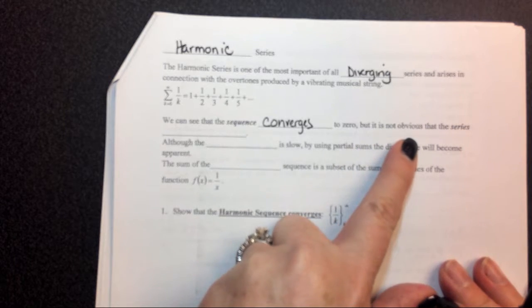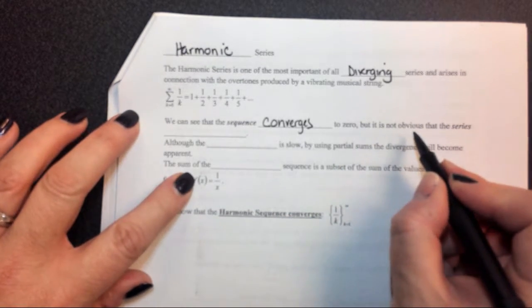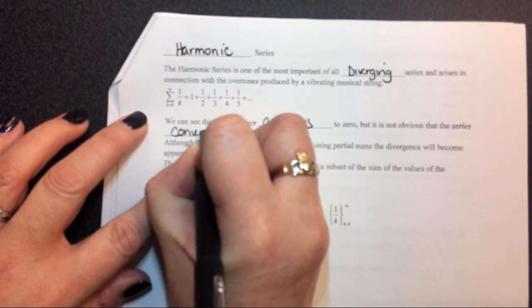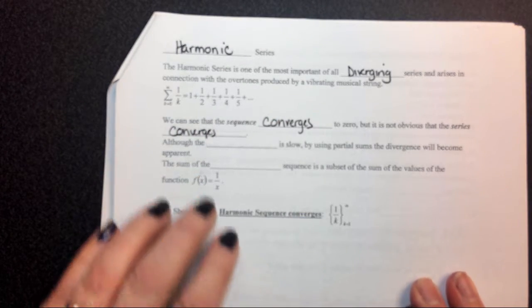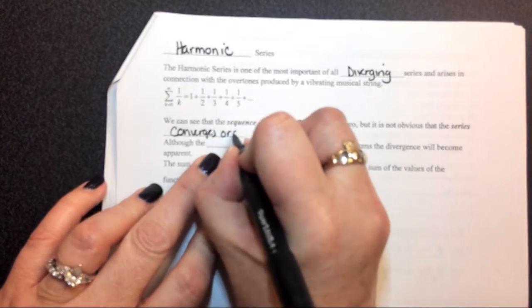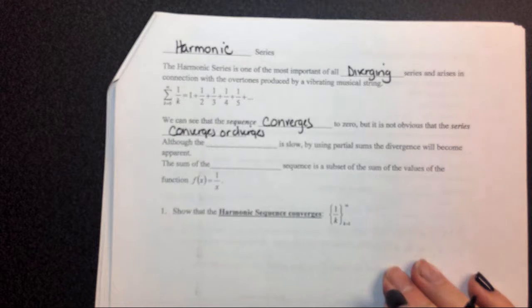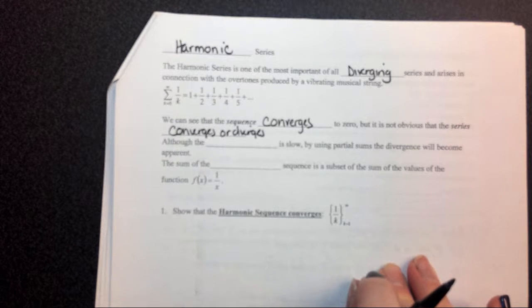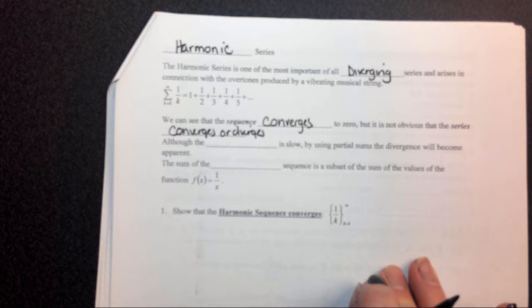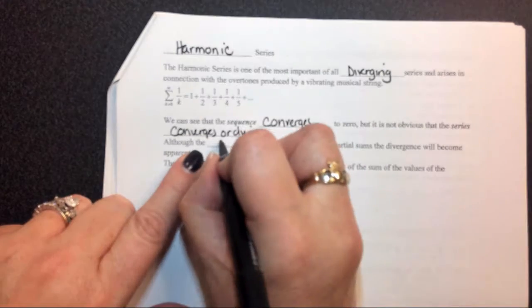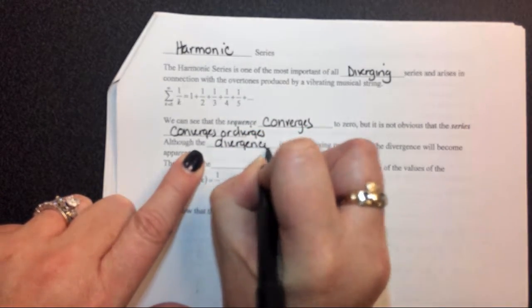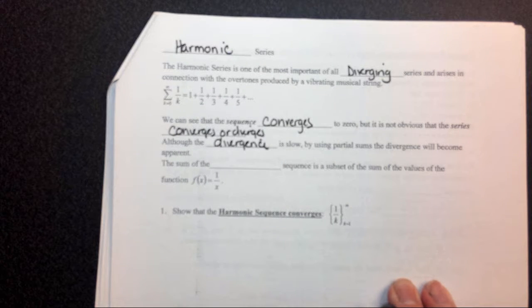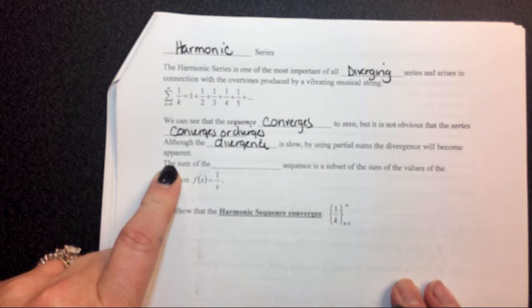But it is not obvious that the series also converges or diverges. So this is the trick with the harmonic series. The harmonic sequence will converge. However, the harmonic series diverges. So again, although the divergence is slow, by using partial sums, the divergence would become apparent.